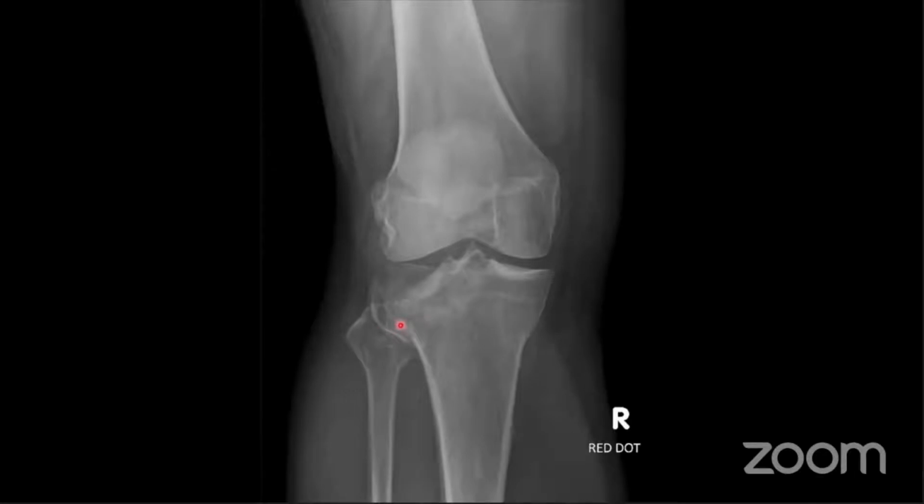The other thing I wanted to mention is that, at least if you're working in the UK, if the radiographers see an abnormality on an X-ray, they sometimes write red dot on it. So if you look at an X-ray and it says red dot in the corner and you don't see an abnormality, go back and have another look. I don't know if they do this in other countries, but here they like to write this if there's an obvious abnormality.